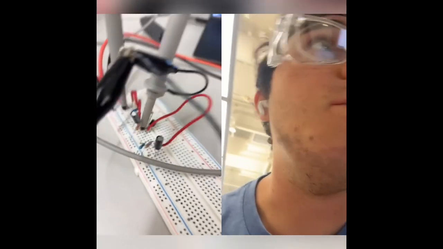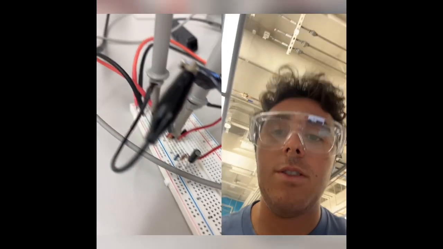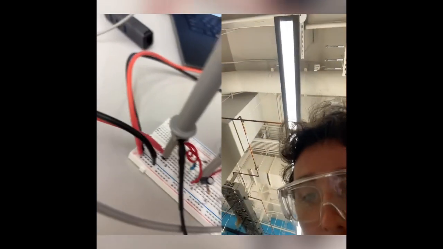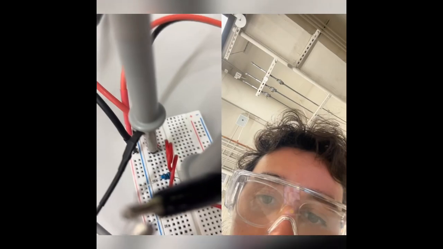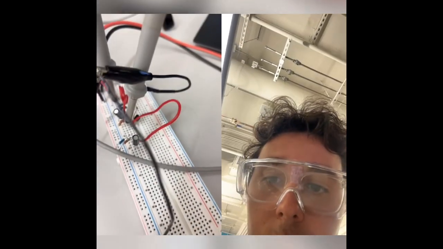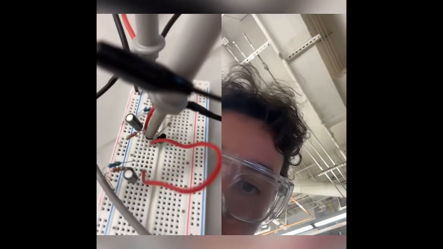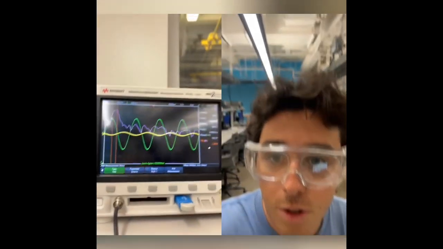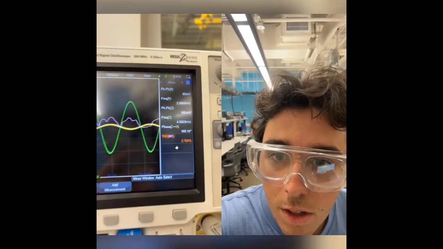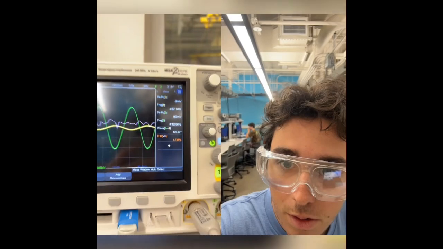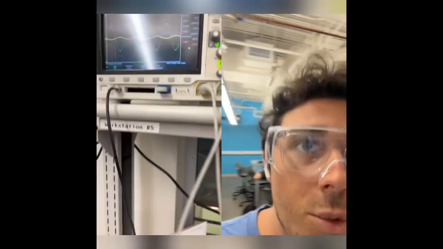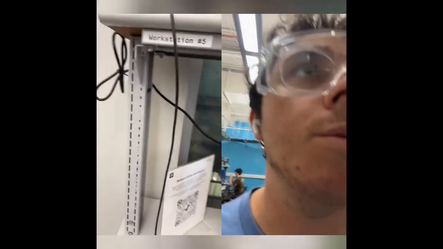Demoing the NPN common emitter configuration transient response. So here's probe 1, which is measuring V1 or V in, and then this is probe 2, which is measuring V out at the collector of the transistor. And here's my transient graph. It shows a gain of about 22, which is expected from the pre-lab.